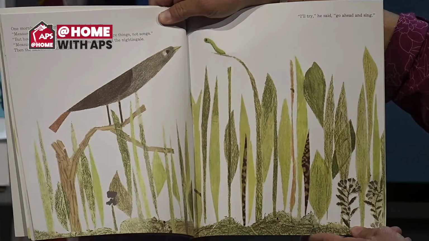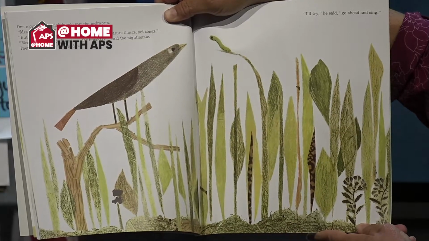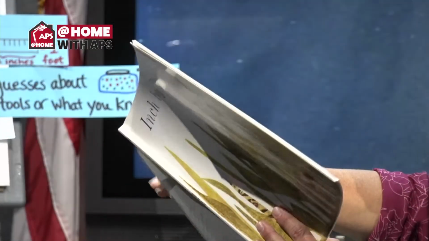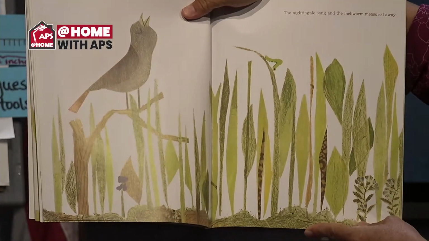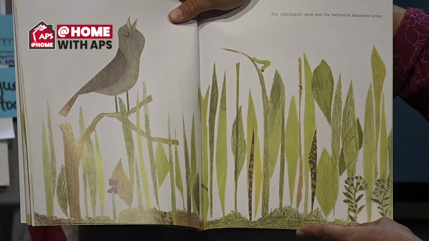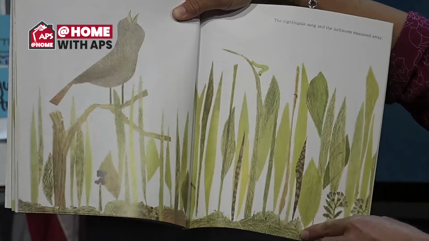What do you think he'll do? How can you measure a song? There must be a way. The nightingale sang, and the inchworm measured away. He's way over here. What do you think he's doing?